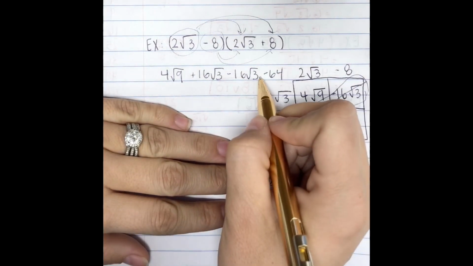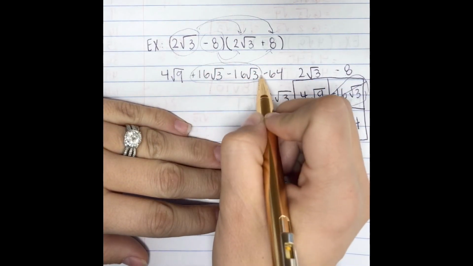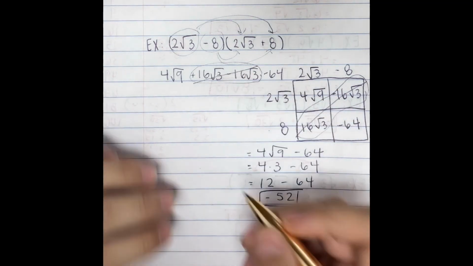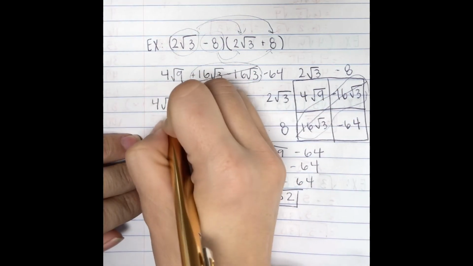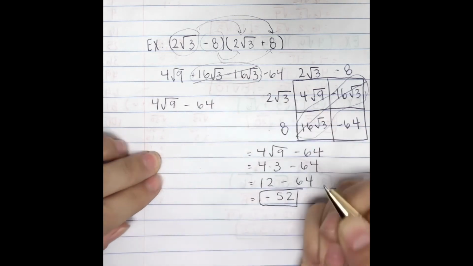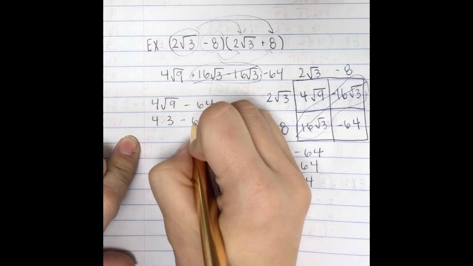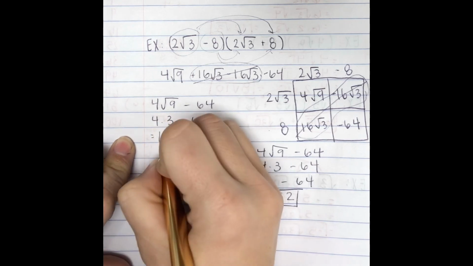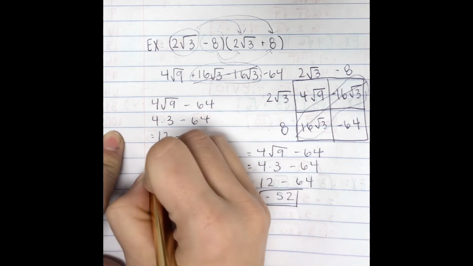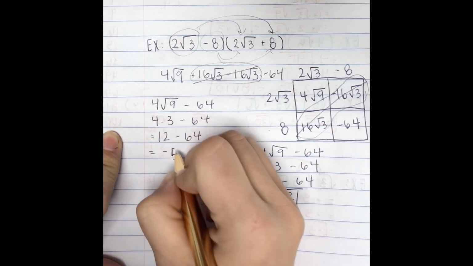Okay, and then you're looking at your radicals in the middle here to see that they cancel out. So you get 4 square root of 9 minus 64. And square root of 9 is 3, so 4 times 3 minus 64, which gives us 12 minus 64, which gives us negative 52.